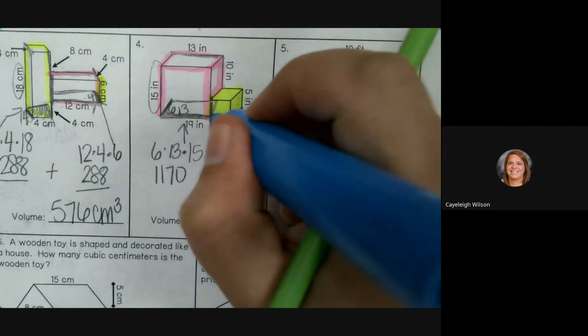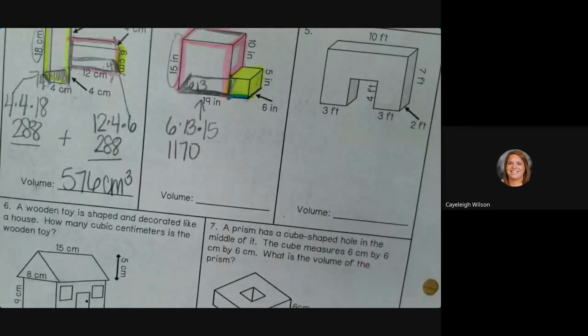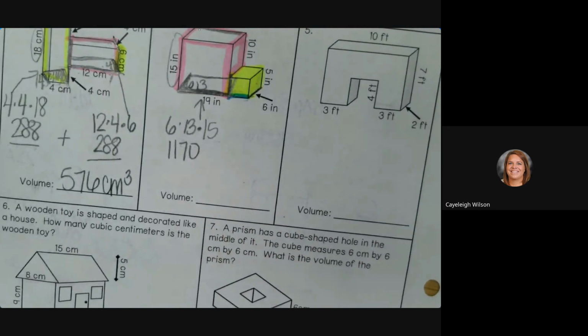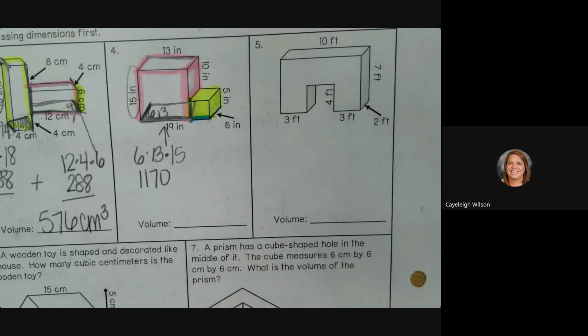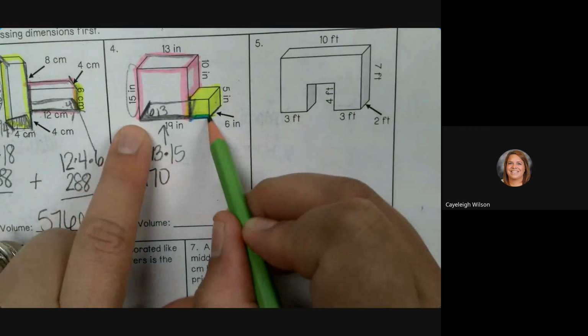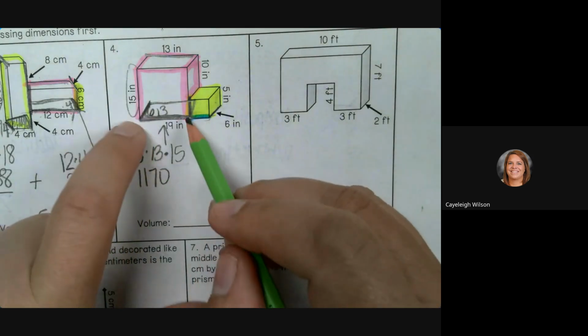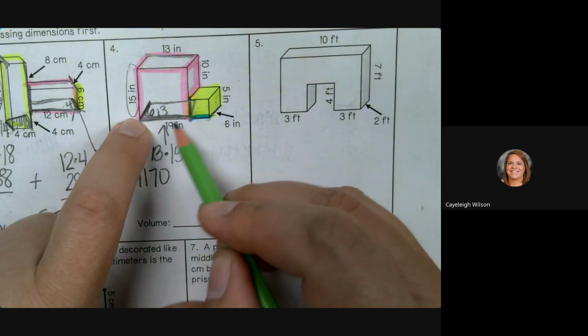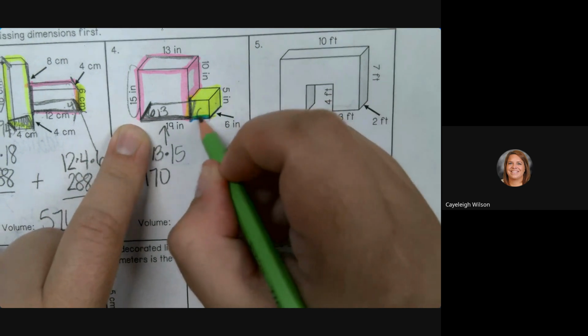All right, this one's a little tricky. How long is this base right here? I figure it out. How long is that blue part? 6. Because look again, ready? Please look up here. From here to here is 19. From here to here is 13. So 19 minus 13 is 6.